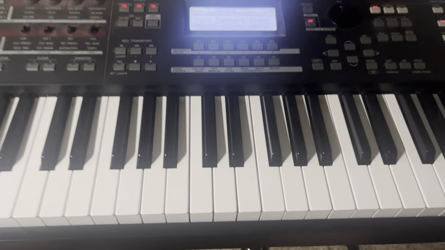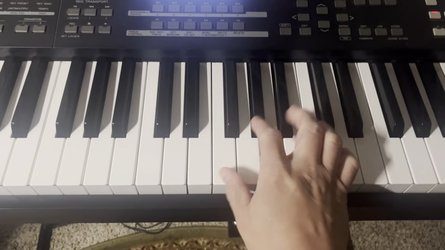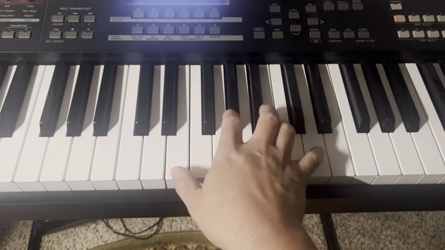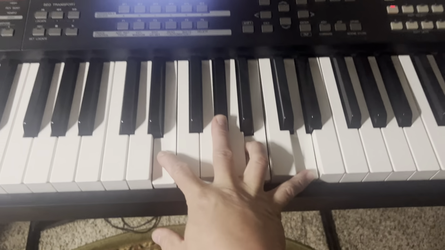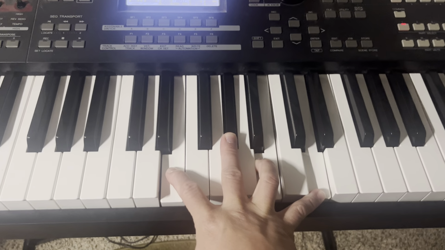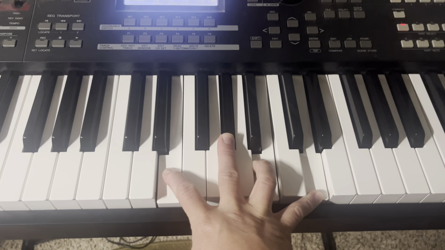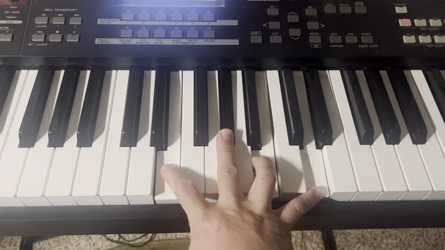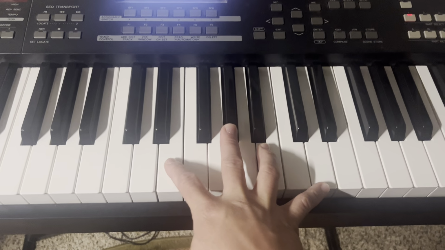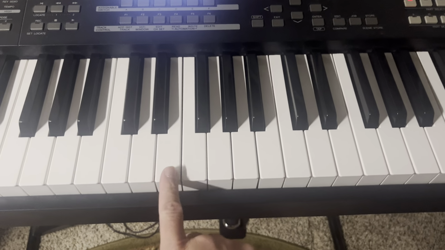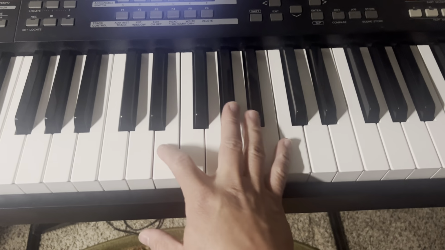Cool. Okay, so I'll start with, let's just do this E. Now here's an E7, and I'll explain the theory of it. I assume that you know what major chords are. If you don't, I have a video on it. So for any dominant 7 chord, we always will start whatever note we're on and make a major triad.